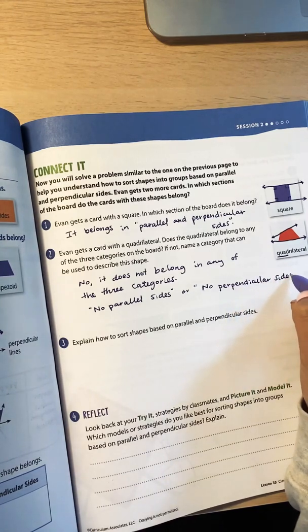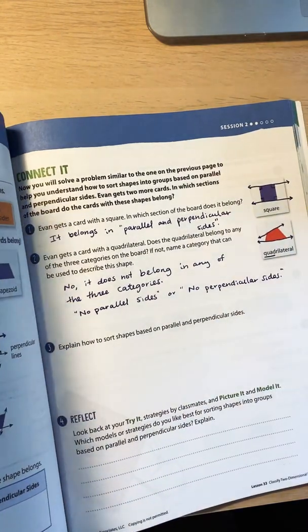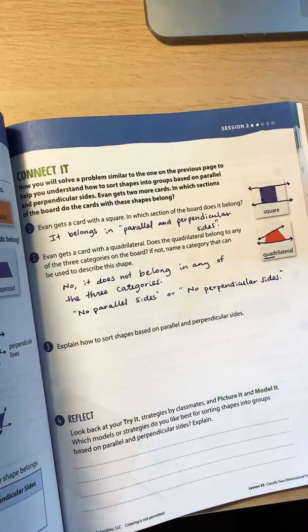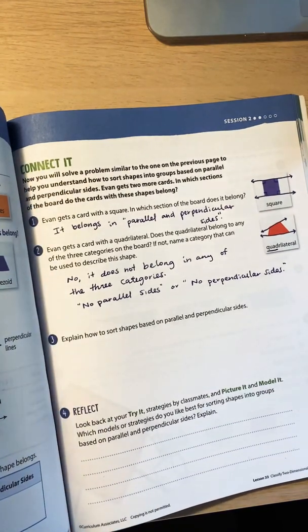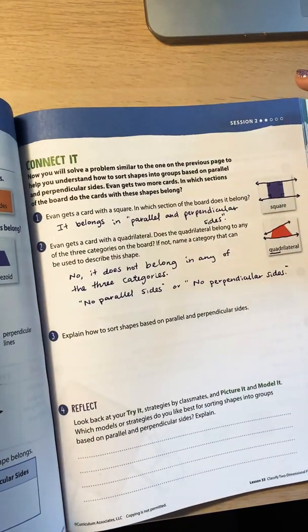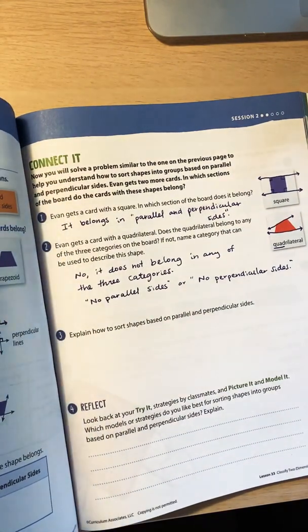Or you could make a category that's like has 4 sides. It would fit in that one. Or has acute angles, or blah, blah, blah, right? Any other way to describe that shape. But I guess today we're just working on sides, so maybe not talking about the angles so much.